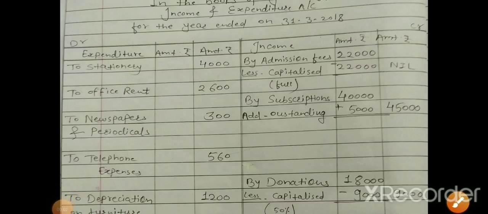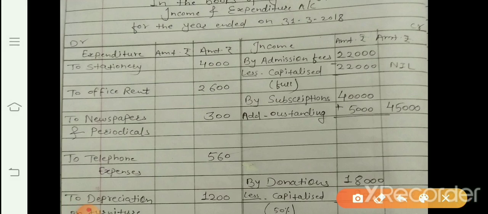Then have a look on credit side of income and expenditure account. On credit side we wrote admission fees, it is the income. In adjustment we have been asked to capitalize full amount of admission fees, that's why we deducted full amount and added to capital fund. On outer column remaining amount will be nil. Next item, subscription. In receipt and payment account the amount was given as 40,000 and outstanding subscription we added by rupees 5,000.